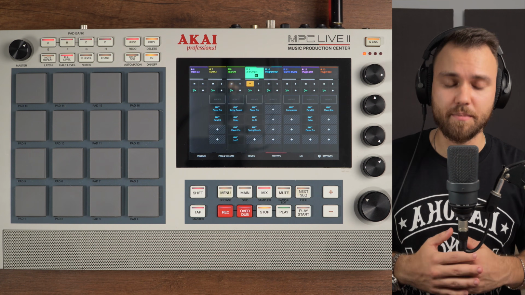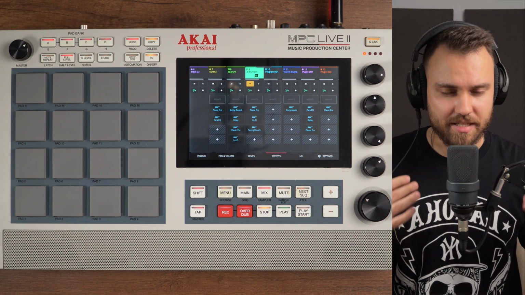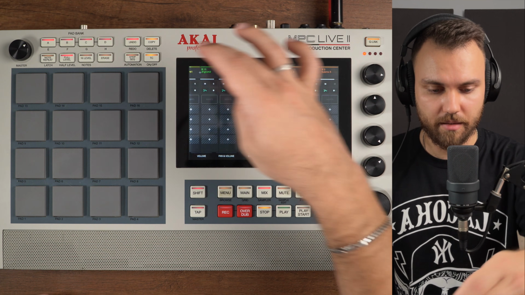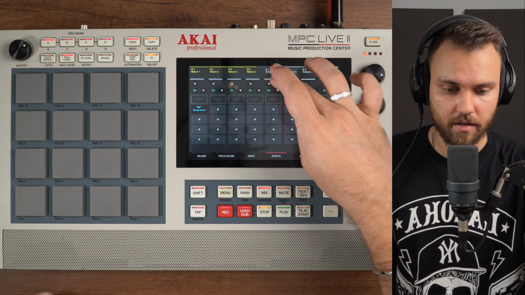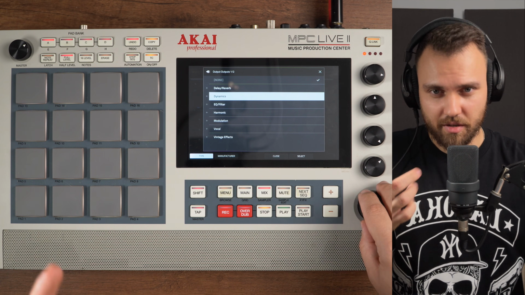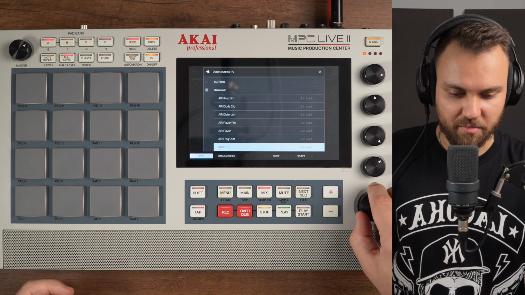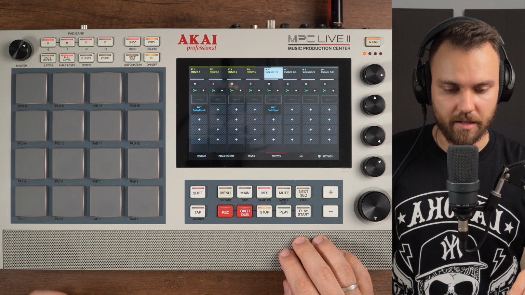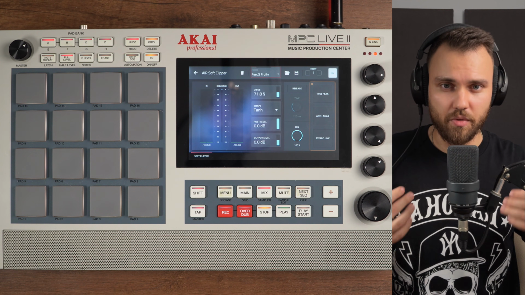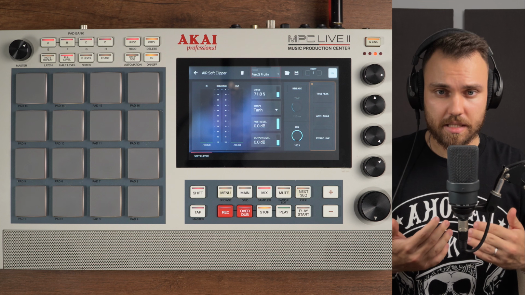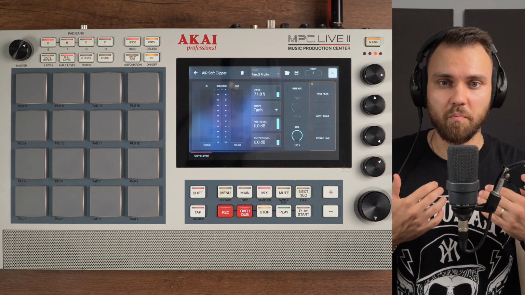And my next absolutely favorite plugin, it's definitely a secret weapon when it comes to MPC, and not only MPC. If you watch my videos, you know this is my favorite plugin now. It's Soft Clipper, because when you load the plugin on the track, it instantly makes the sound punchier.